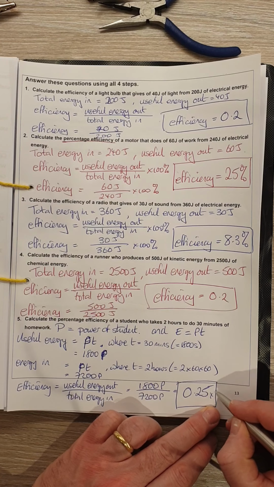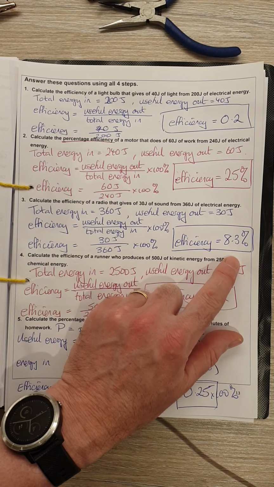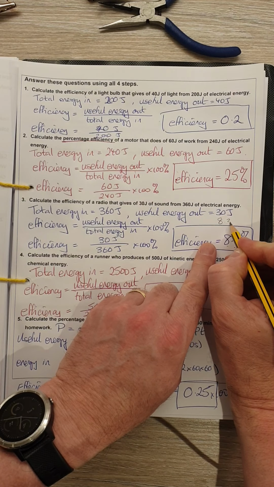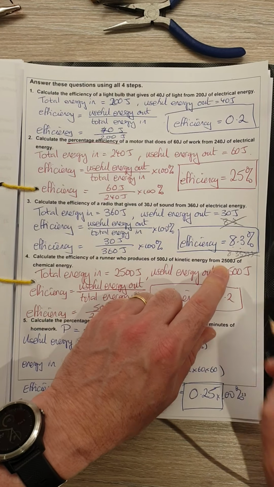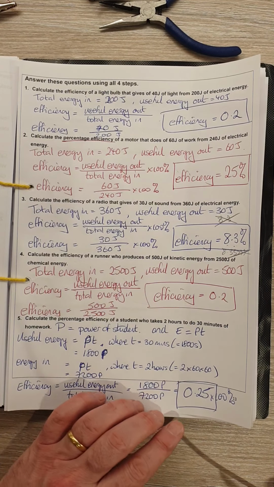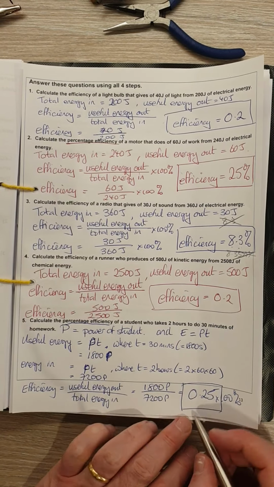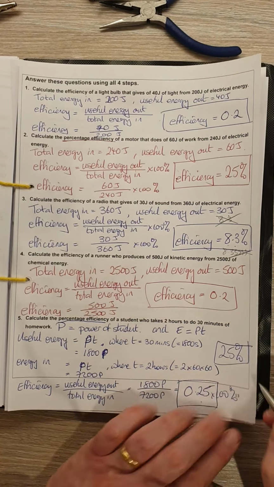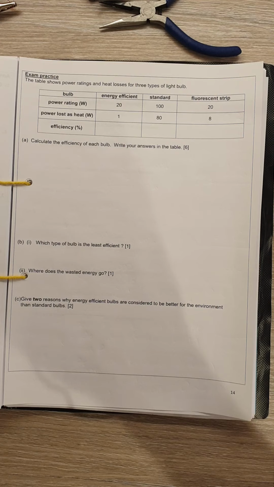I'll just fix that last part. One thing to notice here is with this question, which has an answer of 8.3, the answer is actually 8.3 recurring. We never in physics write recurring like that, and you would never write it like this. You always round it, so in this case to 8.3%. The last one was calculated as a percentage efficiency, but I've written it as a decimal, so I'd have lost a mark there. I need to write that as 25% because I wrote it as a decimal. Okay, so you can just pause the video and check your answers.